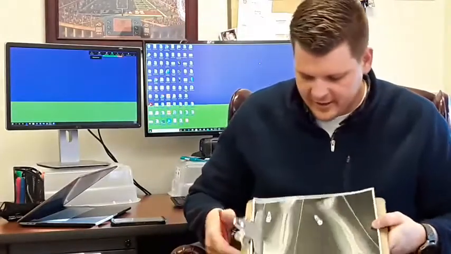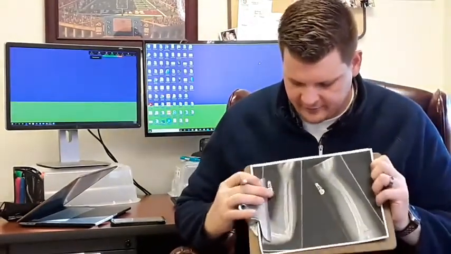Here is an actual x-ray of what a green stick fracture looks like. You can kind of see here, this bone is not in a natural curvature, and that's often one of the more classical signs of a green stick fracture.